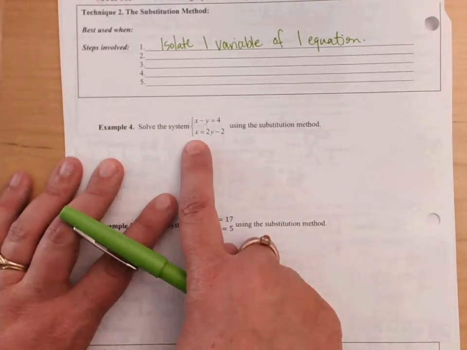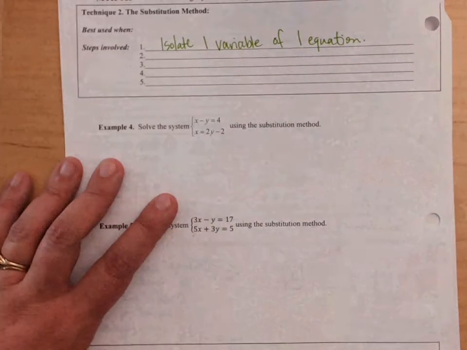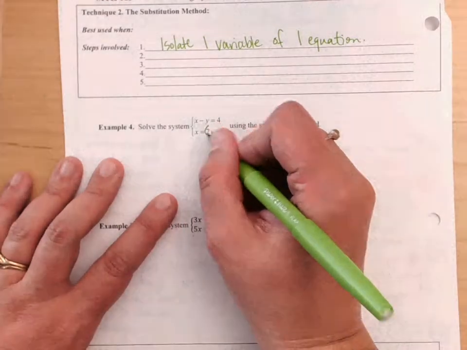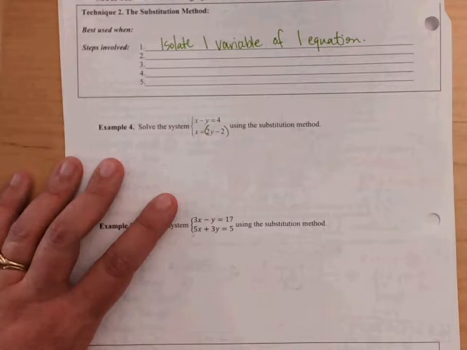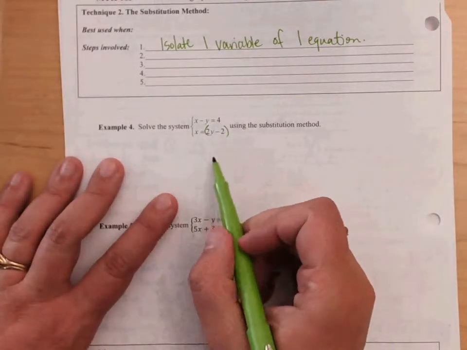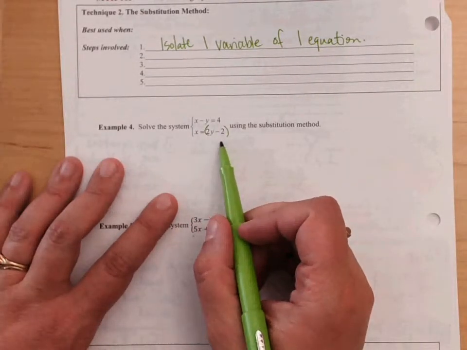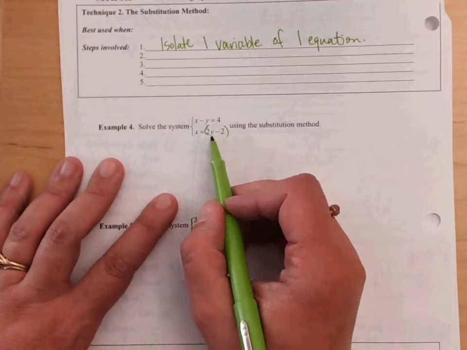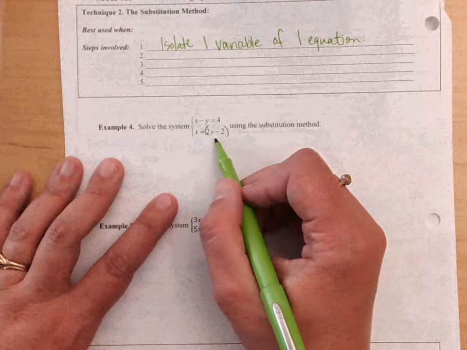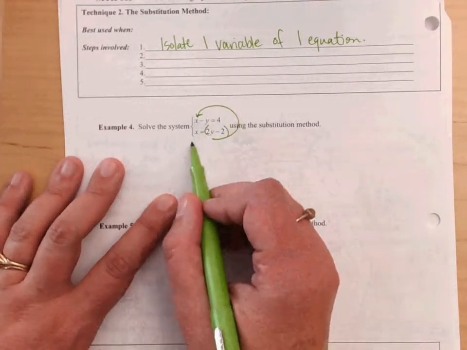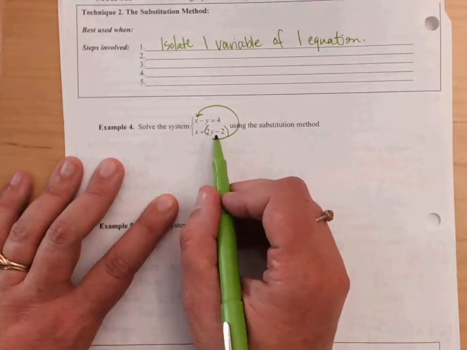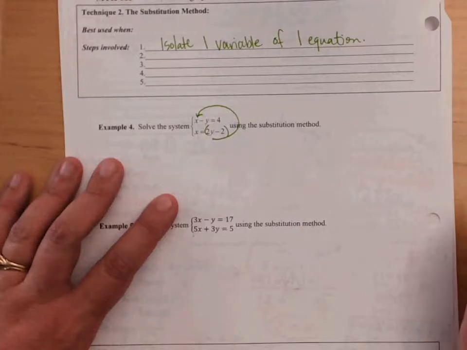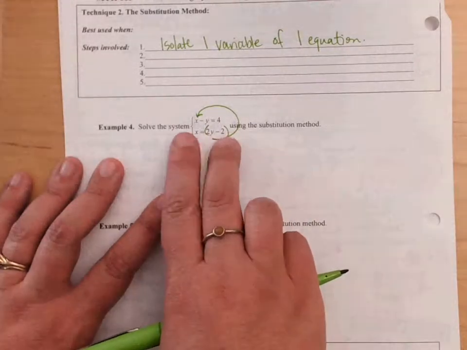It doesn't matter which variable you isolate, or you might notice that actually in this system of two equations, one of the variables is already isolated. So we don't even have to do step one here. It's already done for us. The second step is we're going to take that expression and substitute it in for that variable. So since x is equal to 2y minus 2, they're equal to each other.